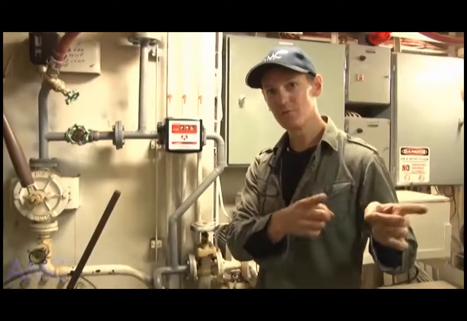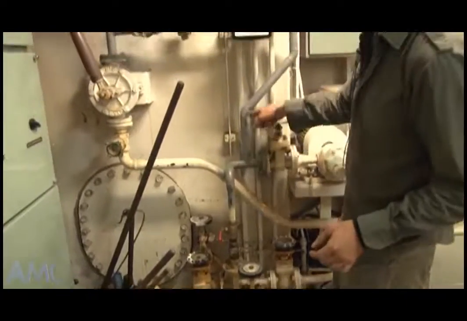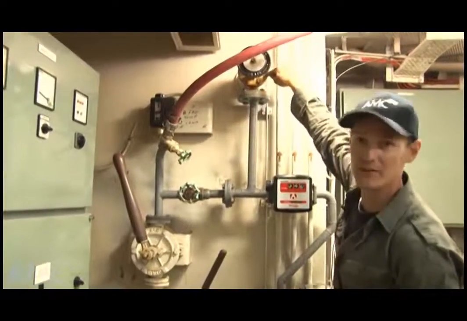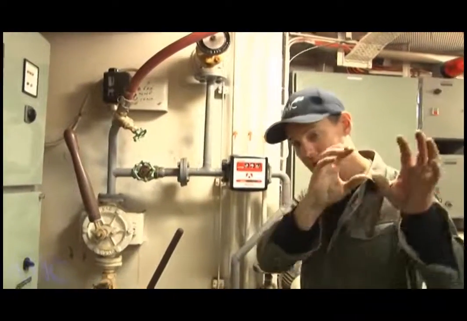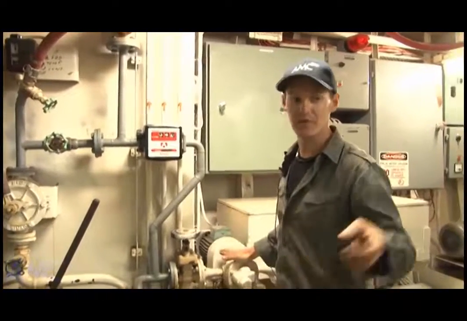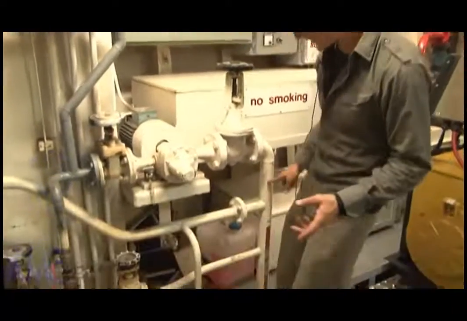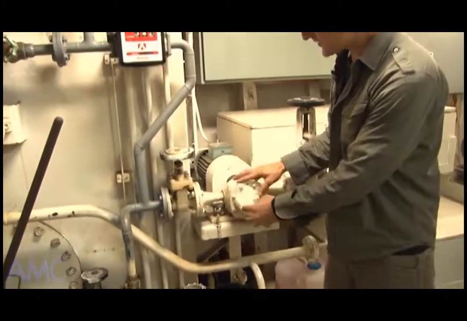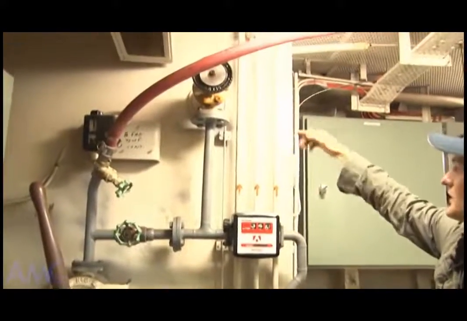From our fuel oil purifier we come up through here, through that valve, and up into our day tank discharge valve. So that's one method we can fill our day tank from our fuel oil purifier. We also have a fuel oil transfer pump. From the same bunker tanks we can also open the right valves to pump up from the bunker tanks through this valve using our transfer pump, and opening this valve will come in and fill this tank as well.